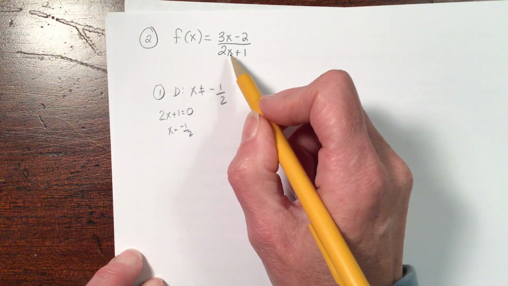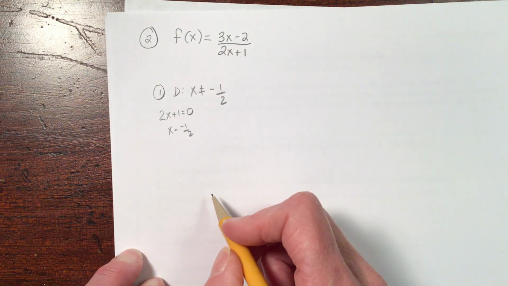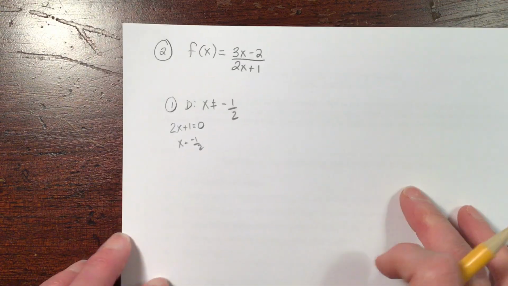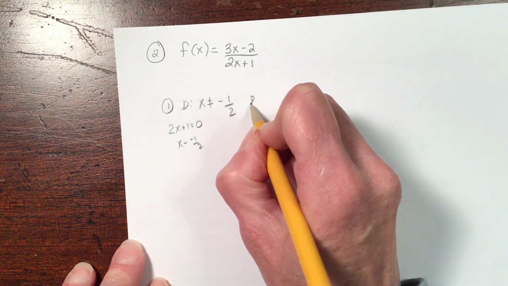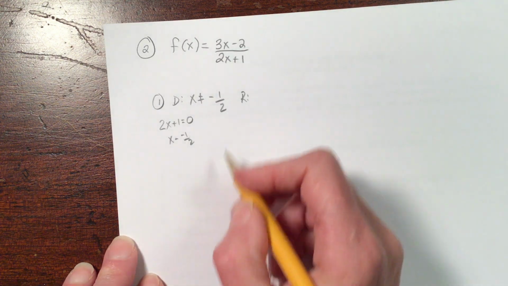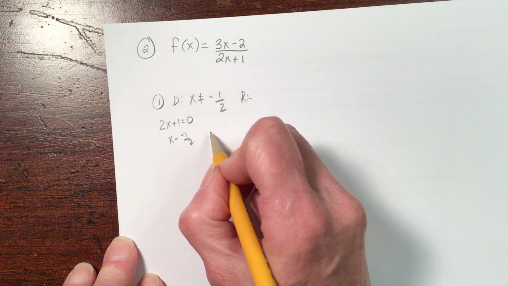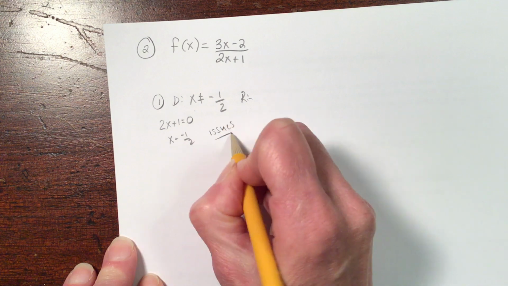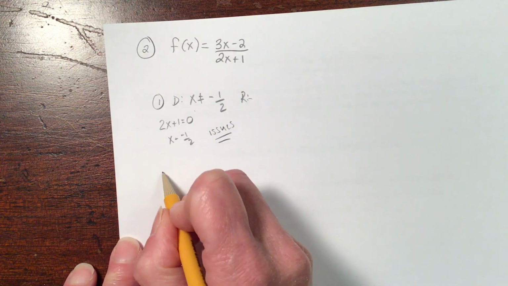And clearly, you can see that this is going to be an asymptote in our curve, but we'll talk about that in just a minute. Our range, I'm going to hold off on for a minute because it is a little confusing to think about. Just remember, we're going to have issues with this curve.